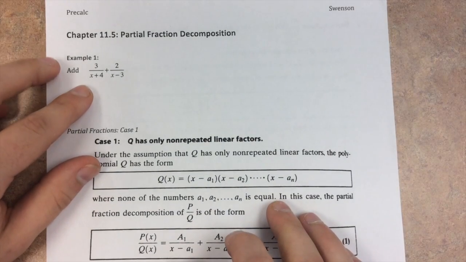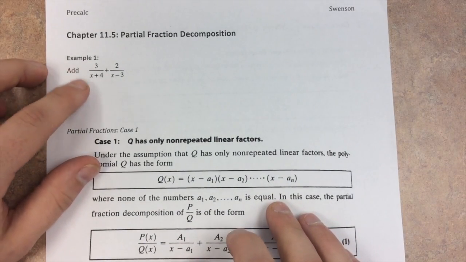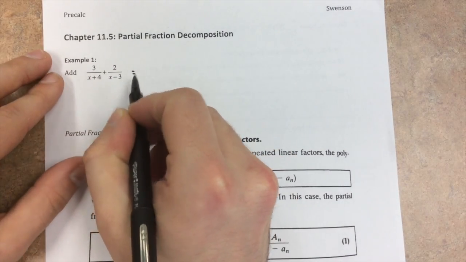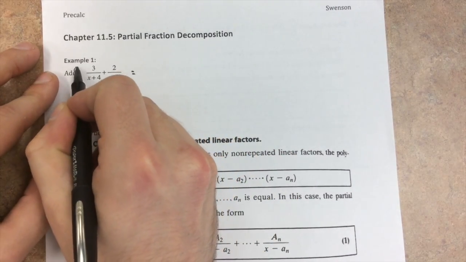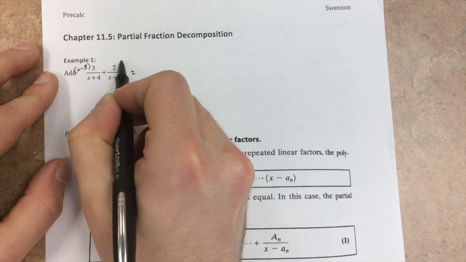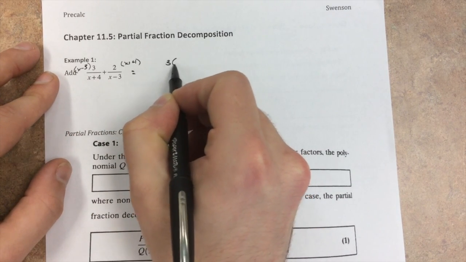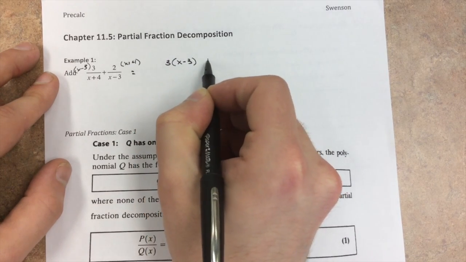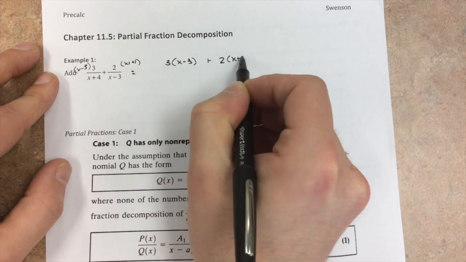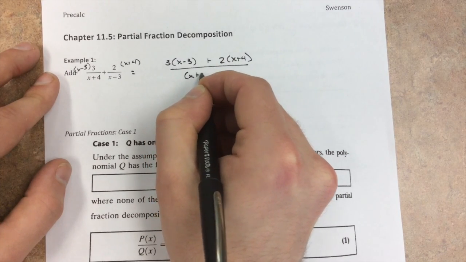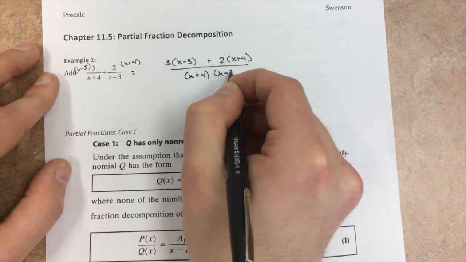So let's go back to freshman year for a second and say, add these two fractions together. In order to add these two fractions together, we need a common denominator. This needs an x minus 3, and this needs an x plus 4. So we're left with 3 times x minus 3 plus 2 times x plus 4, all over the common denominator, x plus 4, x minus 3, right?